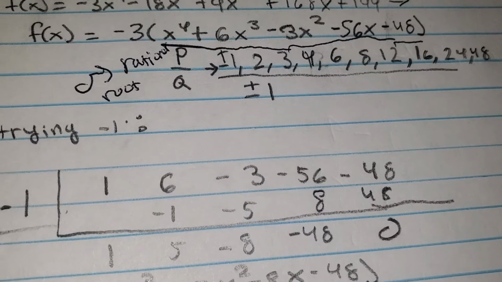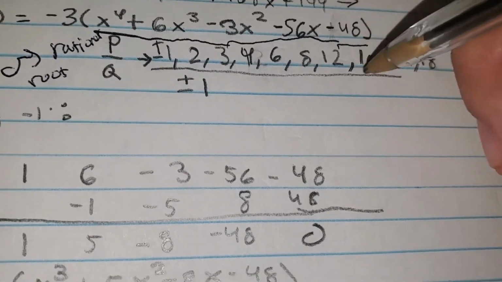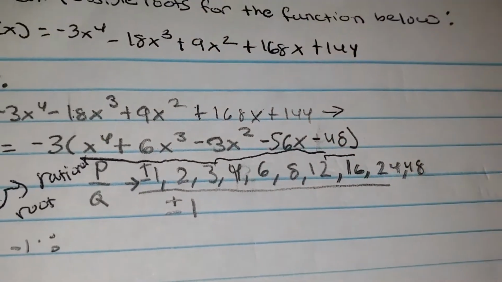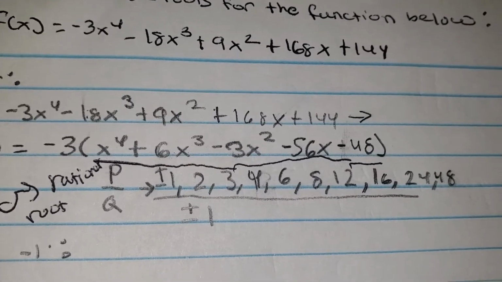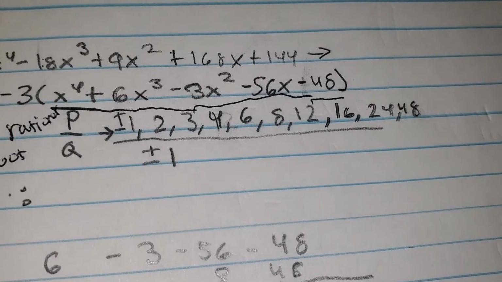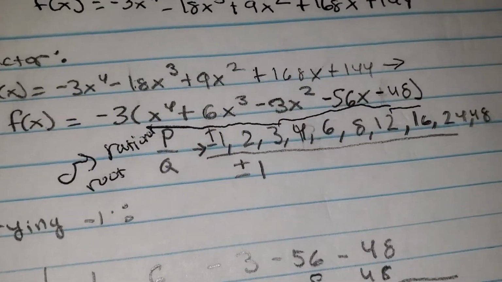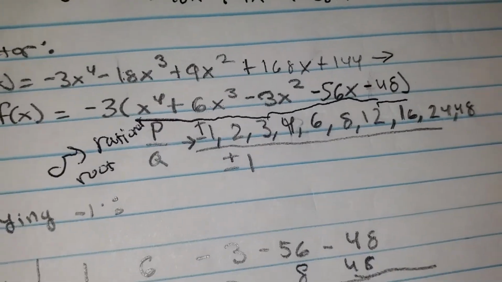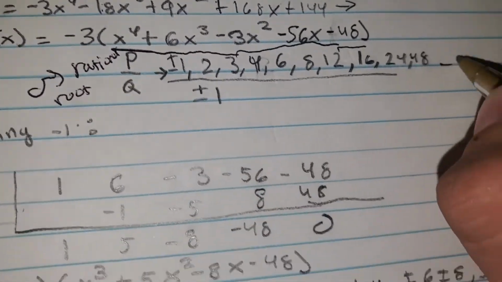Our constant term is 48 in this case, and we don't really care about the sign. We just take the number 48, and our leading coefficient is 1. So we list out all the factors of 48: plus or minus 1, plus or minus 2, plus or minus 3, plus or minus 4, plus or minus 6, plus or minus 8, plus or minus 12, plus or minus 16, plus or minus 24, plus or minus 48. And our q is 1, so plus or minus 1. Then it simplifies out to every possible root being just the numerator.